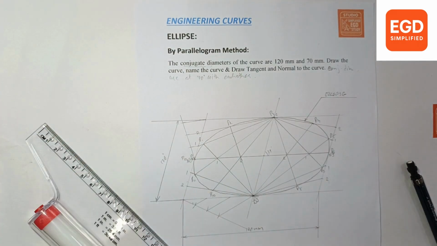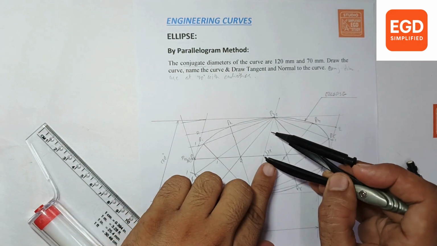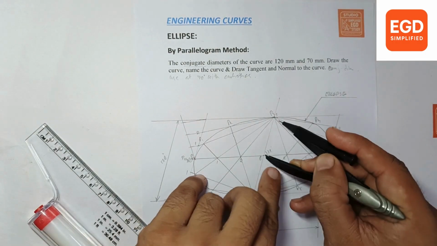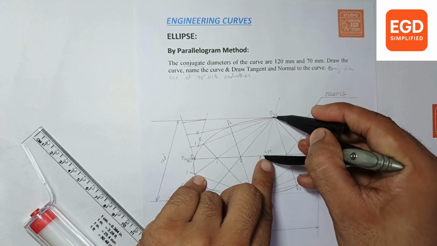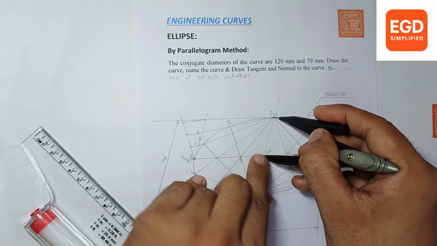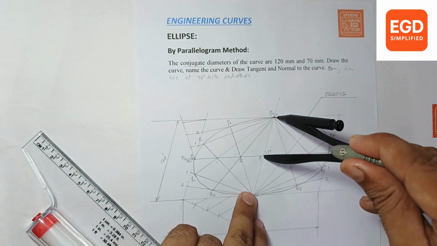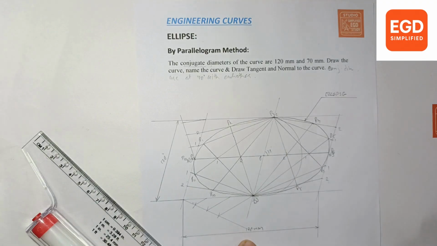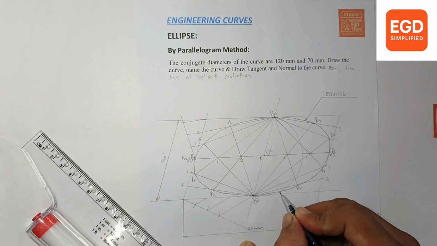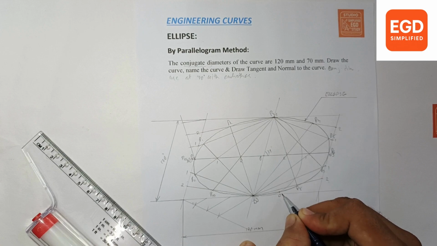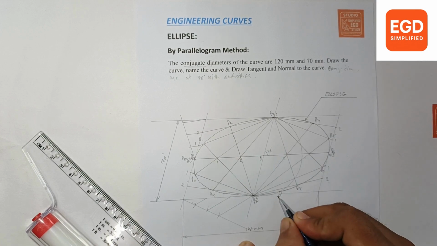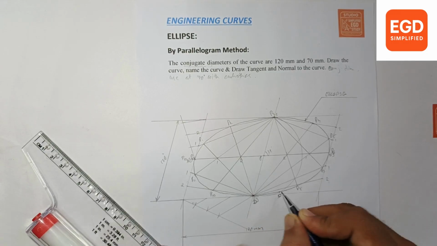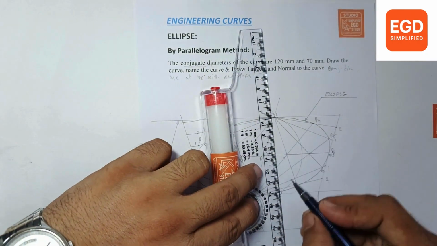Now to identify the major axis, give numbering O. Take a dimension from O to C and draw a arc more than a half circle which will cut this circle at point number, let's say C dash, or maybe let's say D. Here it is D, so D dash. Connect this D point with C.